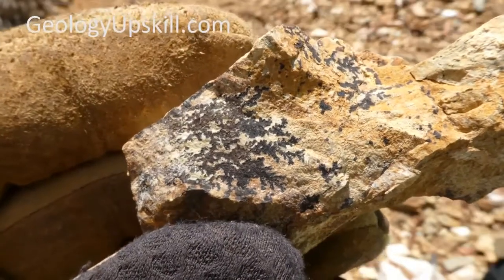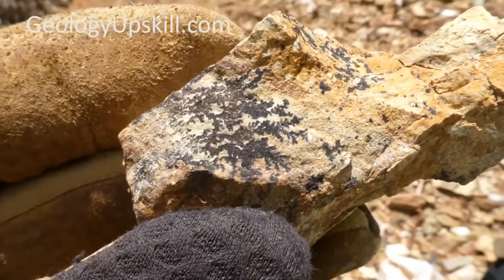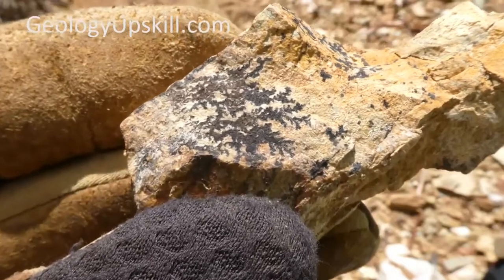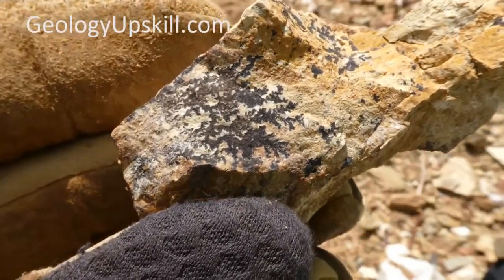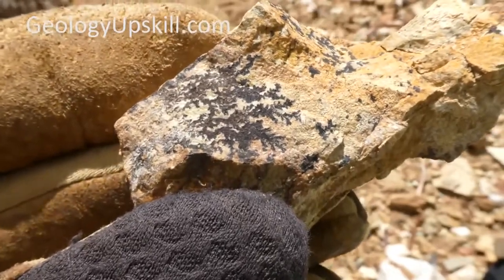Manganese oxides are particularly good at getting into thin fractures and cleavage planes to form these branching patterns that look just like plant fossils, but in fact they're completely inorganic growths and nothing to do with plants.